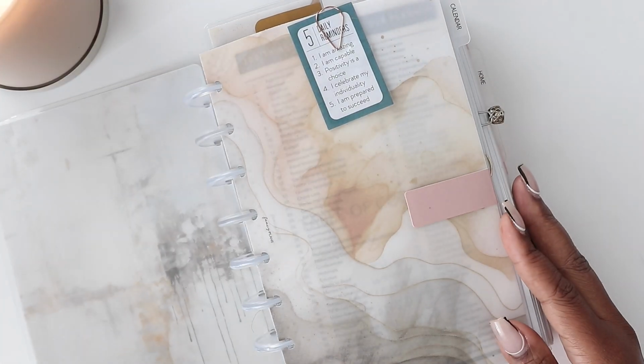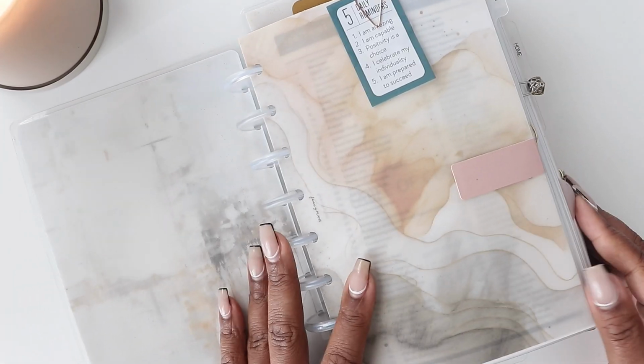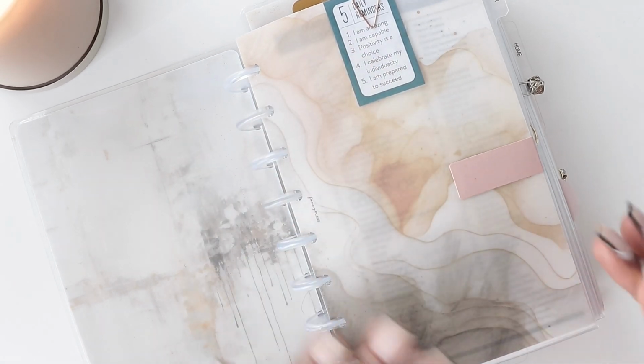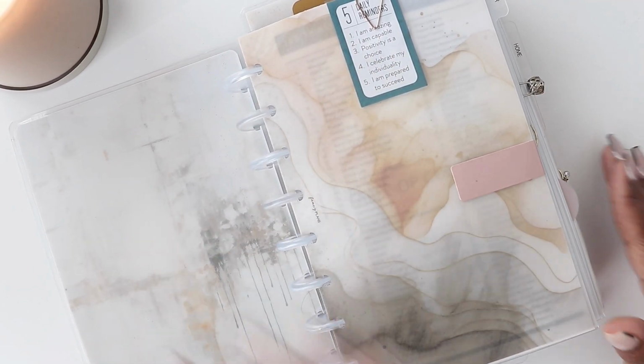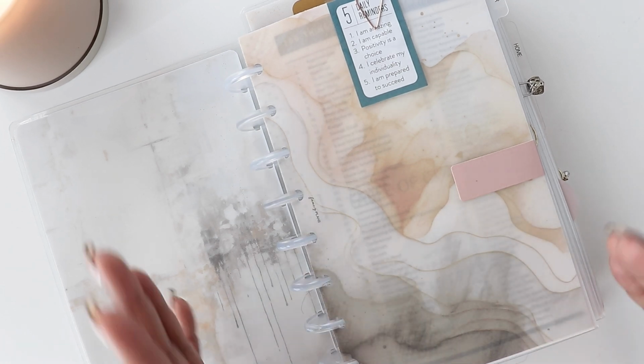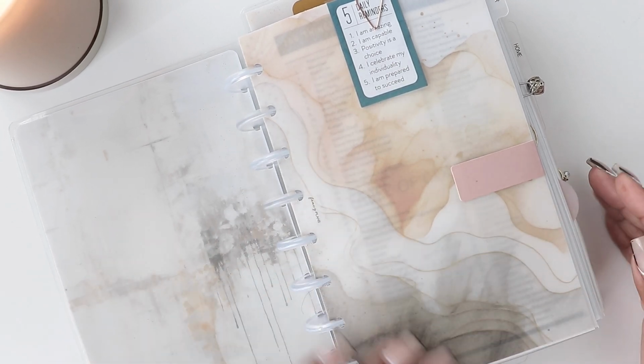Okay, so now that we got that out of the way, right? All right, so I'm not gonna talk you through every single element that's in this planner. This is strictly about planner sections, okay? Anything you see in this planner is available from Fancy Plans Co. So just know that right off the bat.